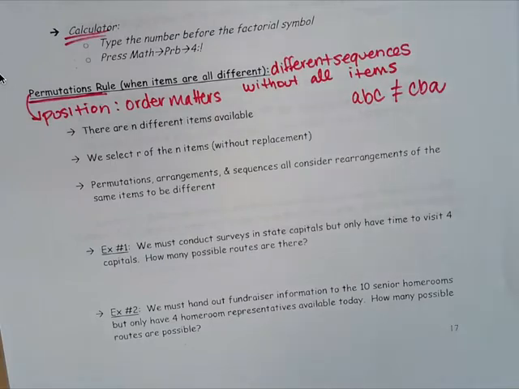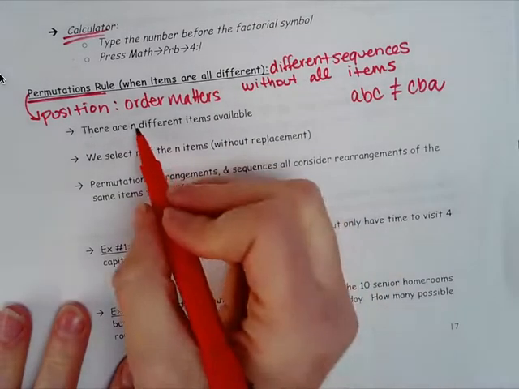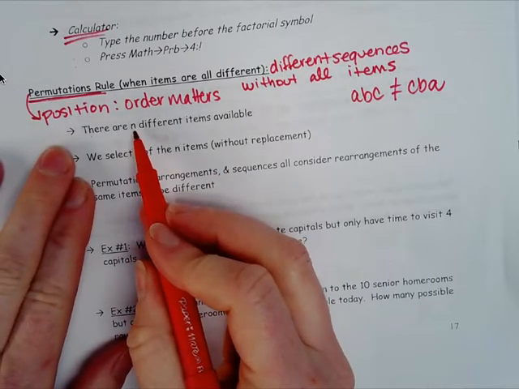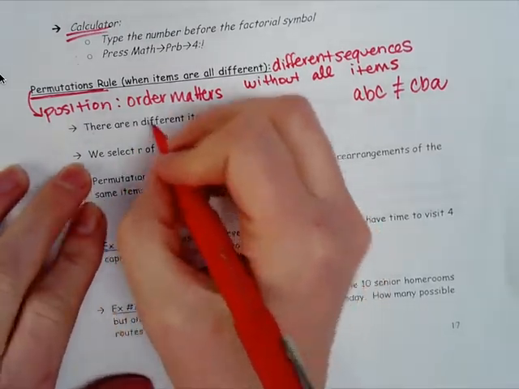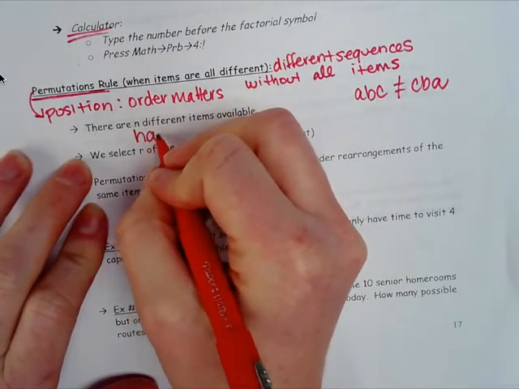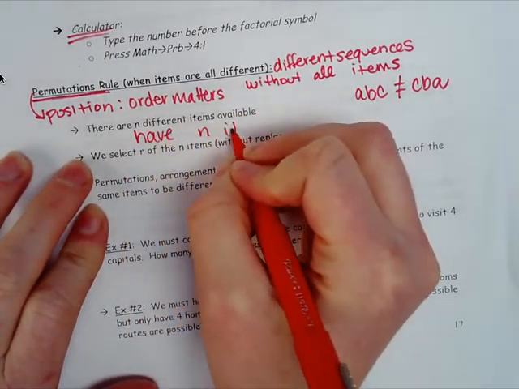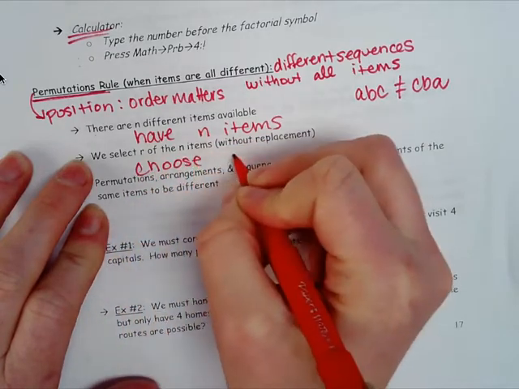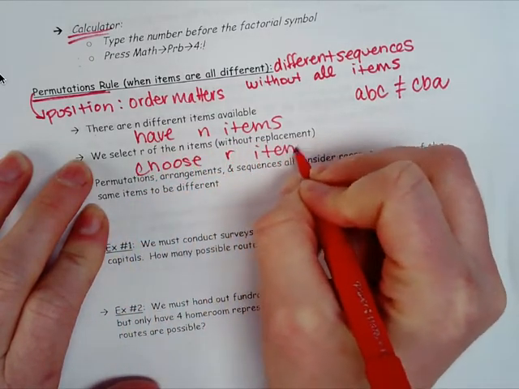And we're not replacing them either. So they're different items available. I have n items and I'm choosing r. Have n items. Choose r items.